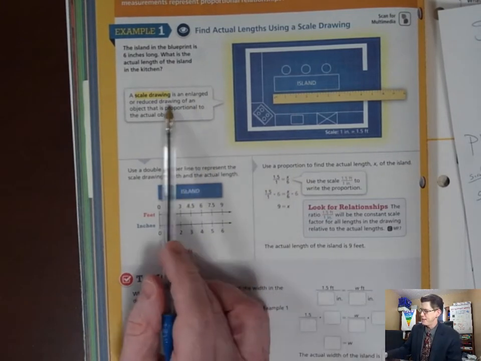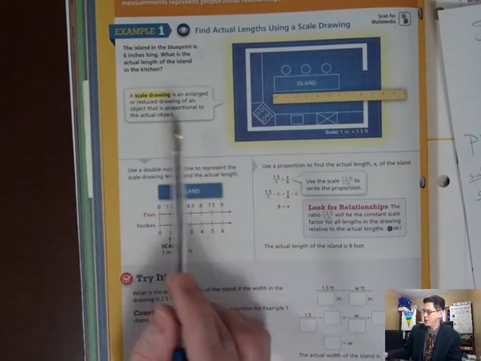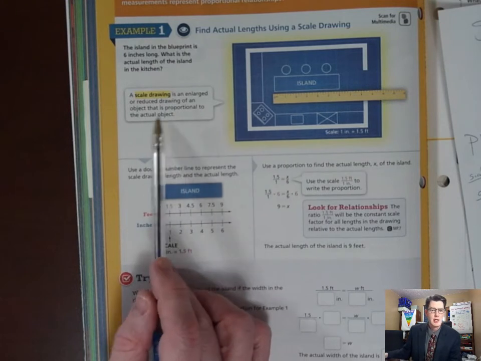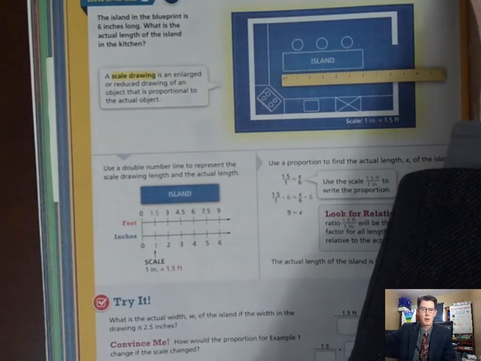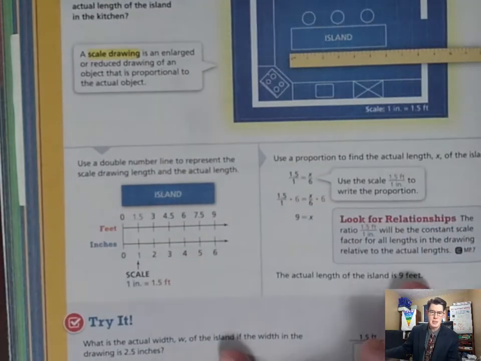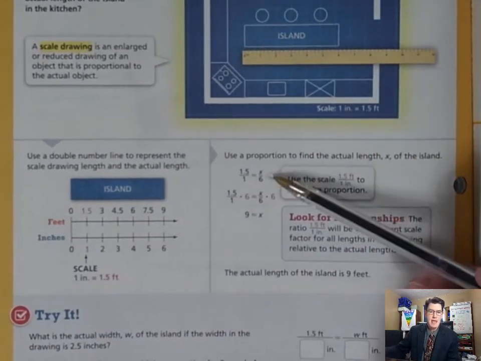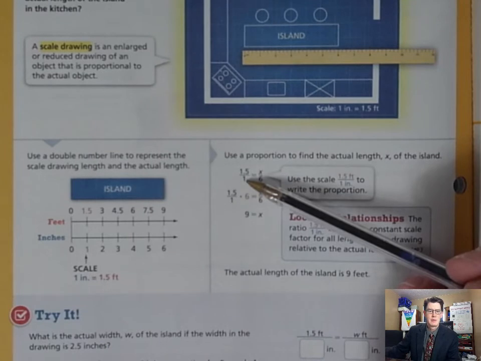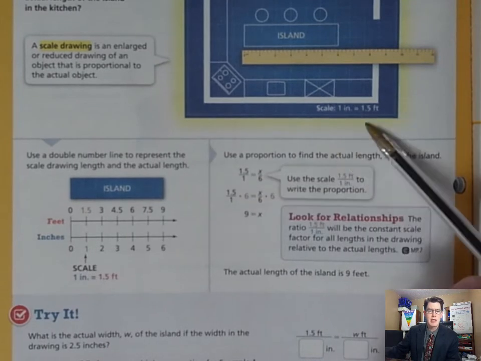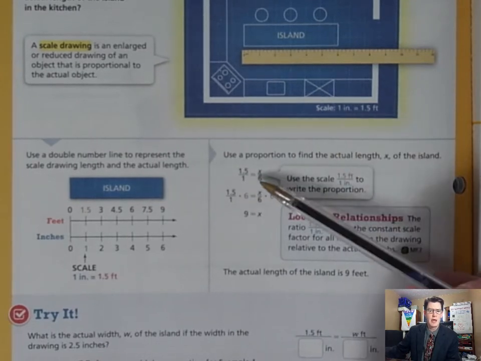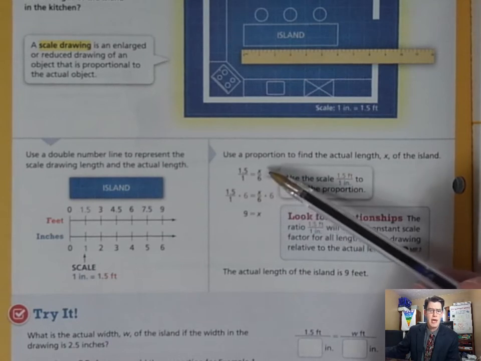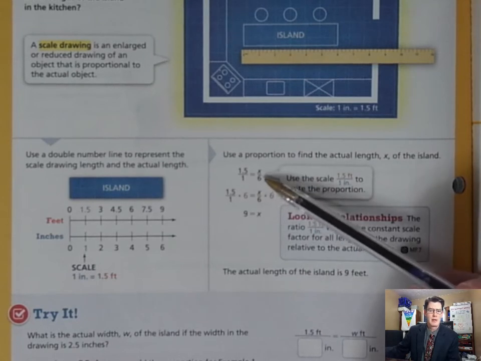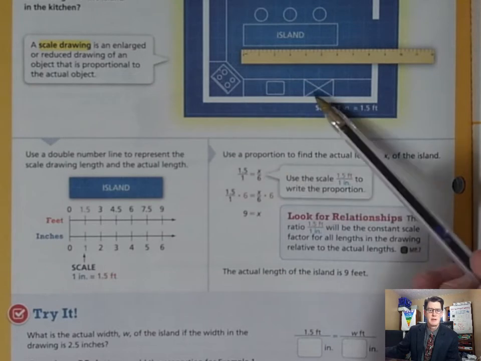Okay, so here we go, solving and doing scale problems using these. A scale drawing is an enlarged or reduced drawing of an object proportional to the actual object. And you can see here where they've built in the actual proportion on page 416. They've built the actual amount to the scale right here, 1.5 feet equals 1 inch. And they're wanting to know, well, what's the actual length if it's 6 inches on the map?